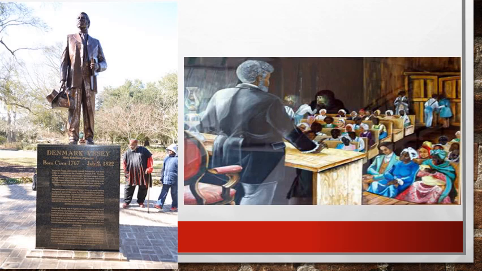We don't have any pictures of Vesey, but Charlestonians did erect a statue to him. You can see a picture of the statue here. And then an artist has drawn an image of Vesey as a preacher speaking to his people in Charleston.